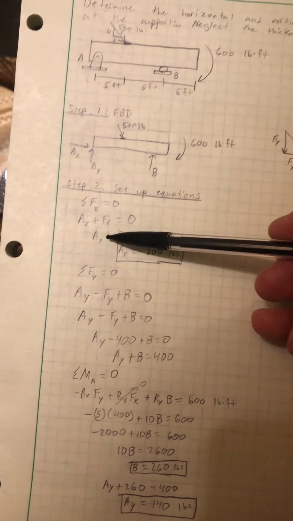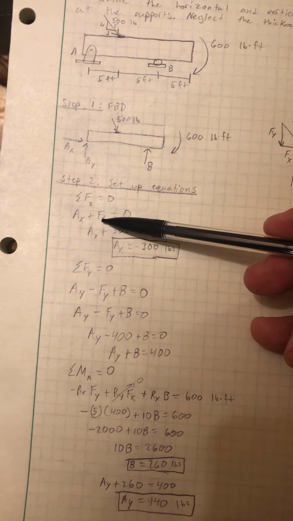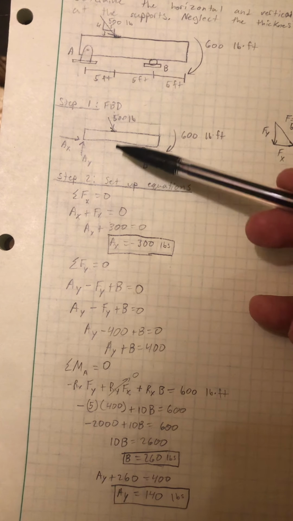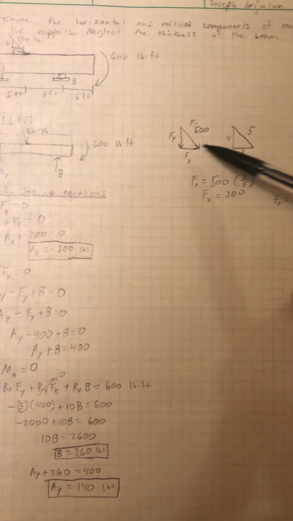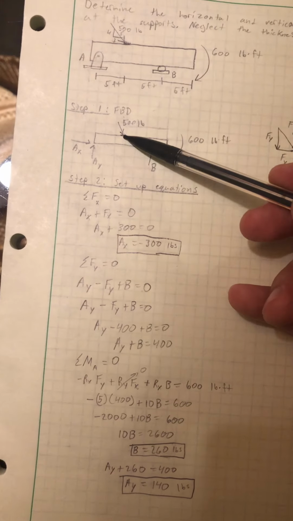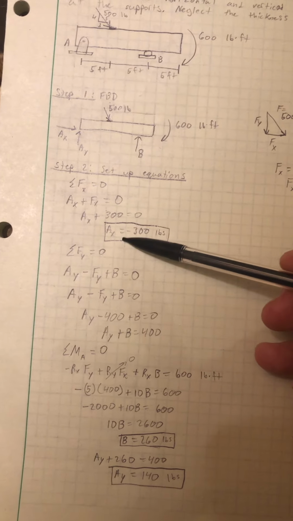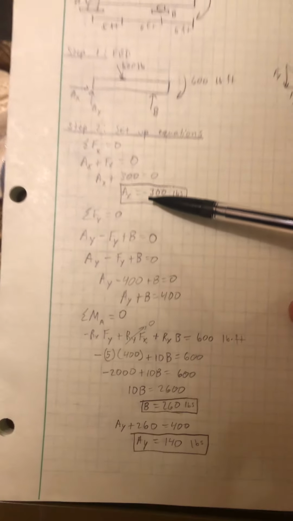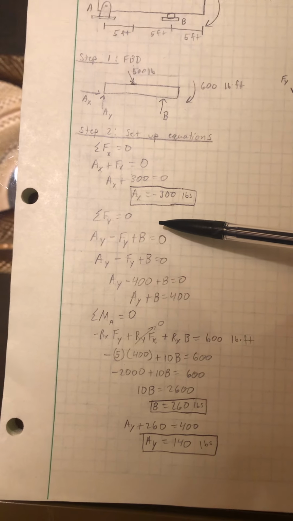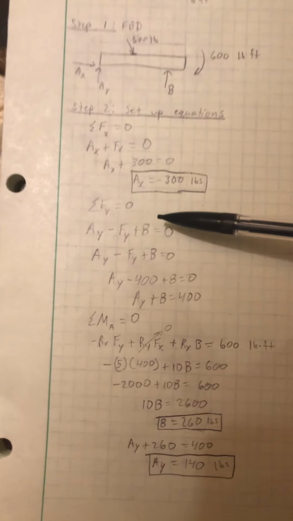So we have positive AX, and then we have a plus 500 times this angle, which I put here, which gives us AX equals negative 300 pounds. So that just means it's going in the opposite direction of what I indicated.